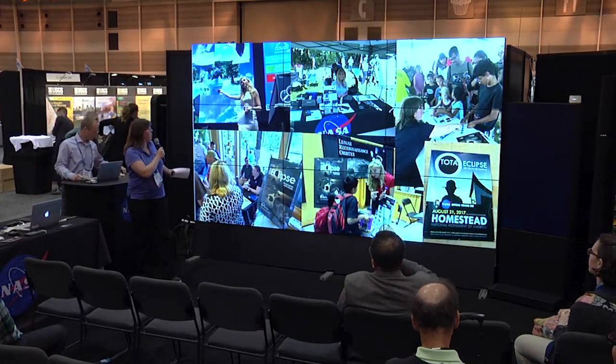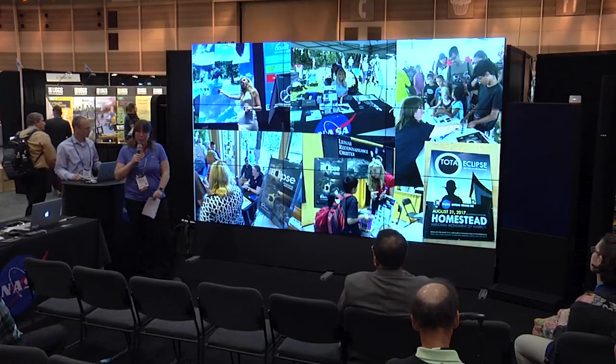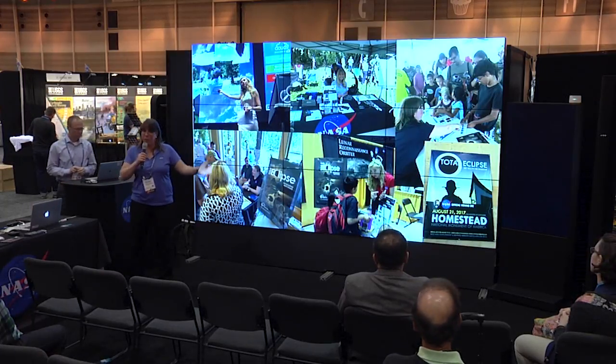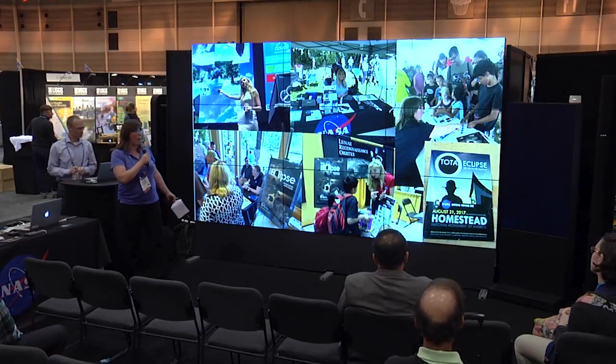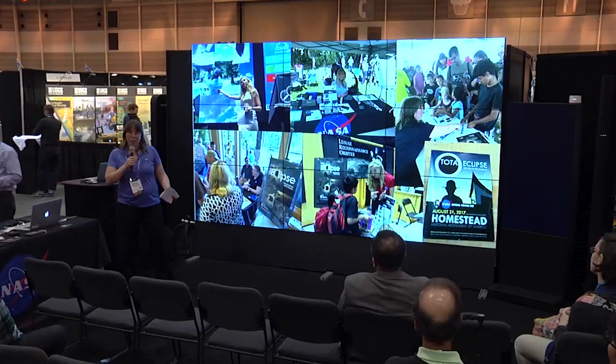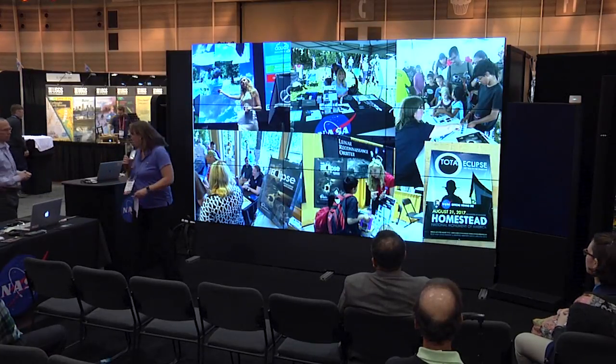So just to start out with some nice pictures of some of the events that we did. We had the Globe Observer team at about half a dozen different locations across the path of totality, but we also had people collecting data all over the country and even outside of the United States where there was just a partial eclipse.